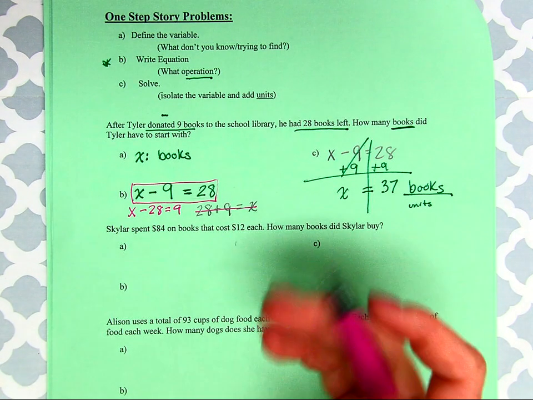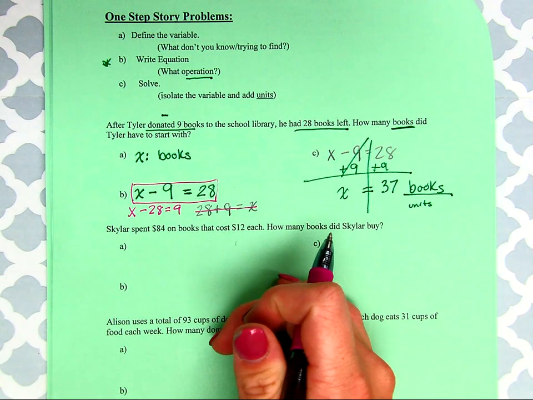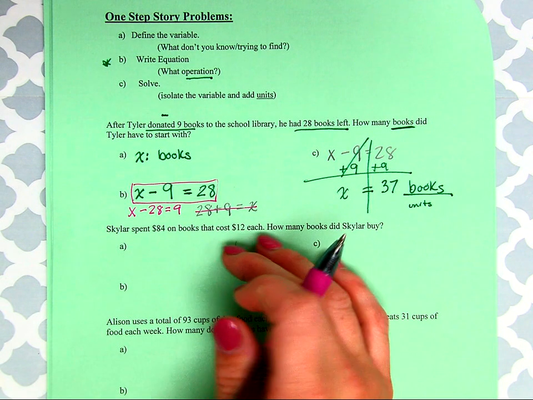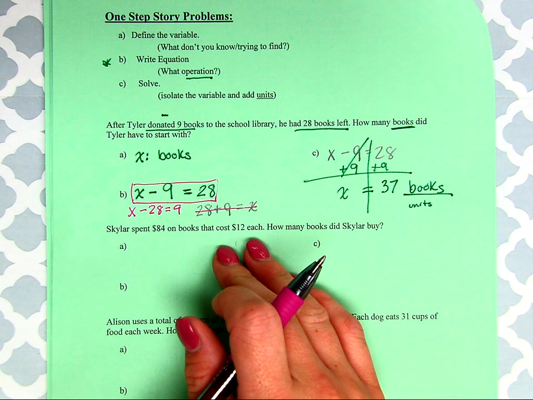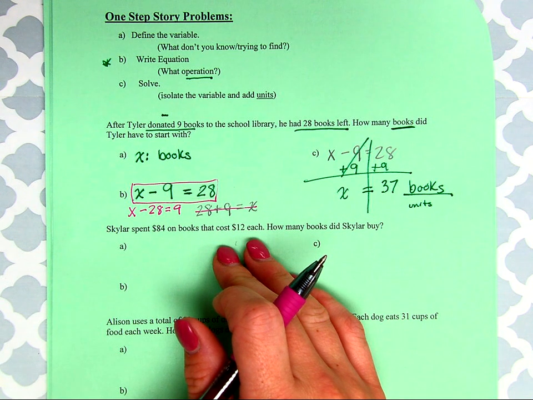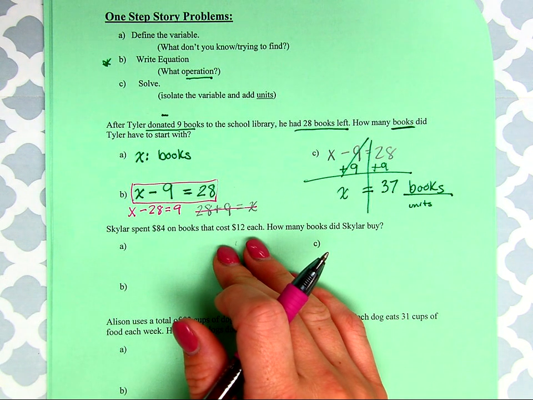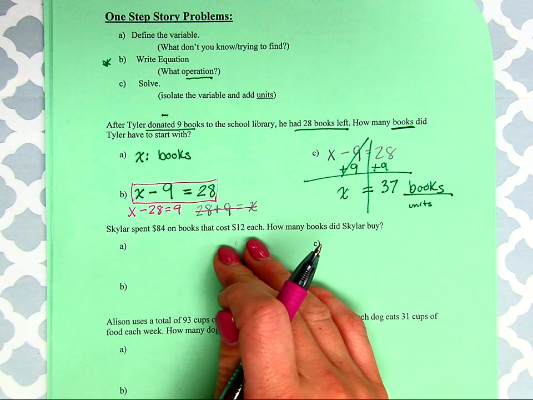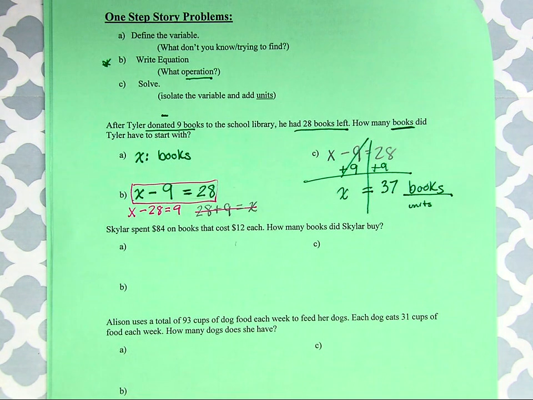So I'm just going to work through these, but if you are feeling confident with story problems and you want to pause and try it first, I encourage you to do so. But I know a lot of students struggle with story problems. So since this is our first time this year, I'm just going to go through and do a bunch of examples.